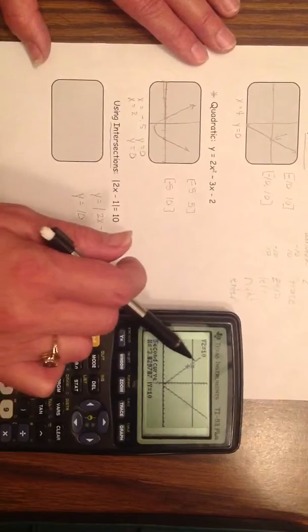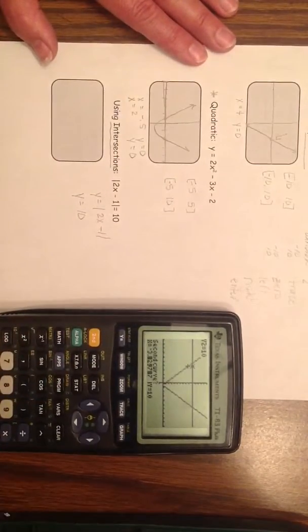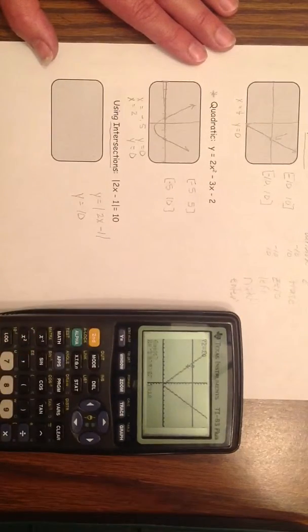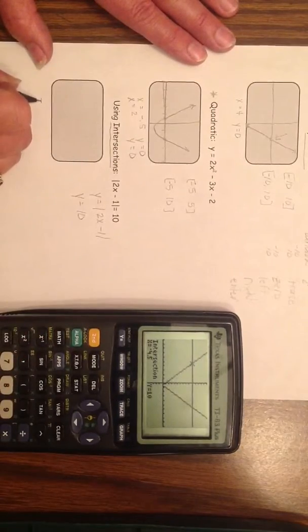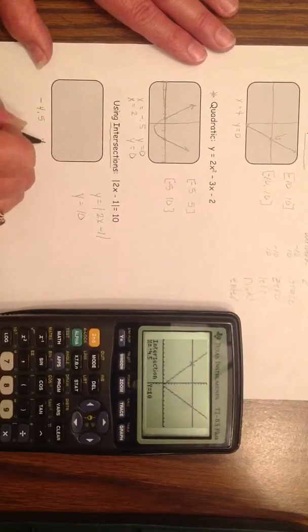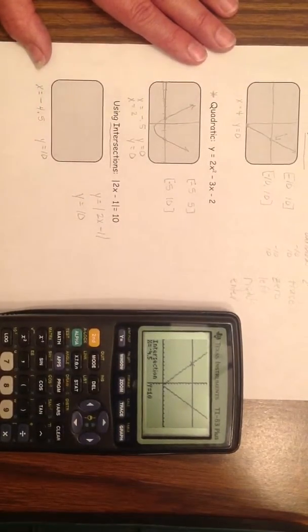Your cursor automatically jumps right to the other curve. Hit enter again. This menu for guess comes up. We're bypassing that, and we find that our intersection is negative 4.5, 10. So when x is negative 4.5, y is equal to 10.